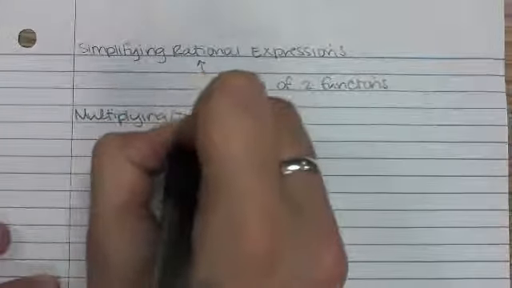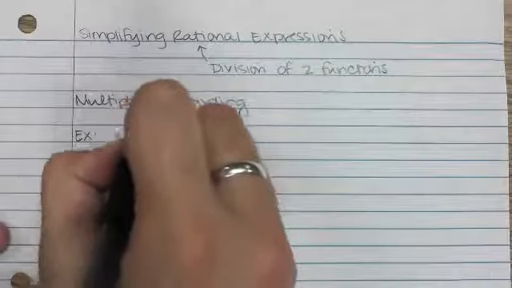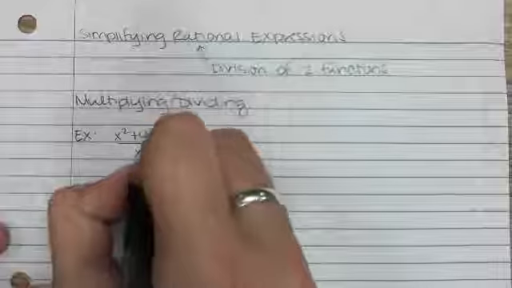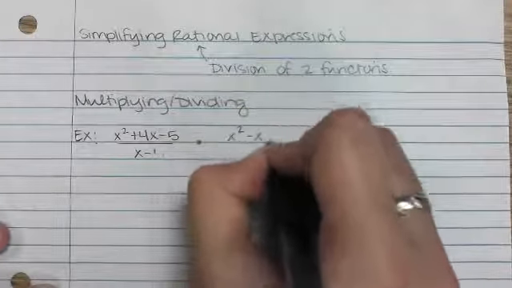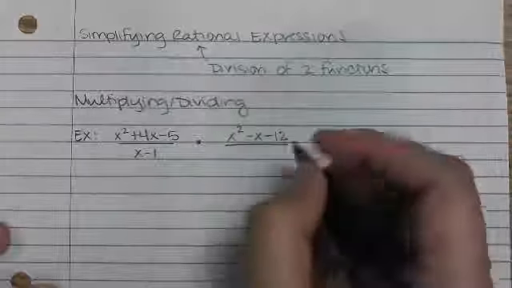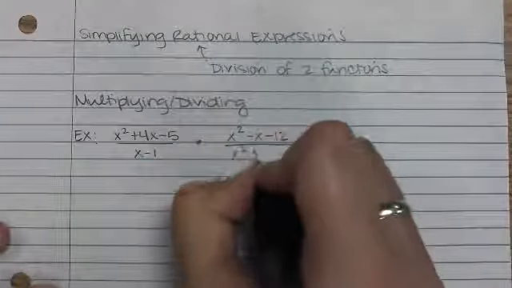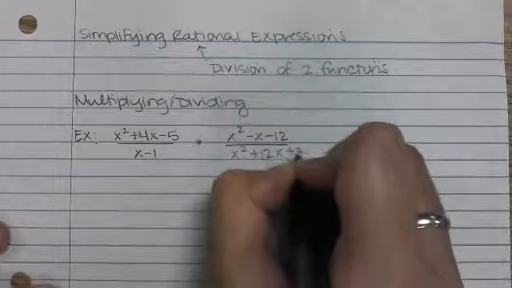The first operation that we're going to look at with simplifying is if you are multiplying or dividing. So here, for example, I'll go ahead and write that down first and then talk about it. Let's say we have x squared plus 4x minus 5 over x minus 1, and we're multiplying that by x squared minus x minus 12 over x squared plus 12x plus 35.